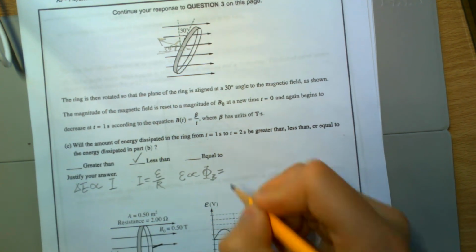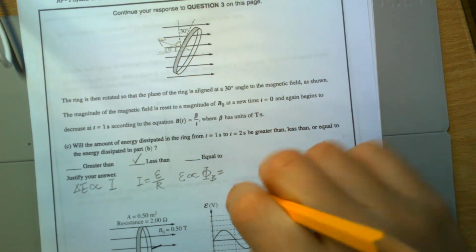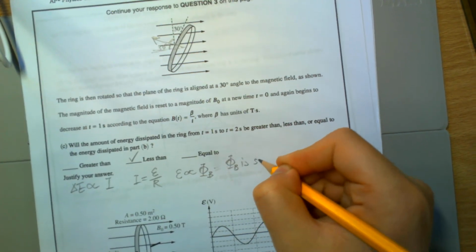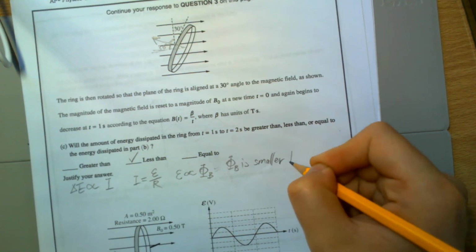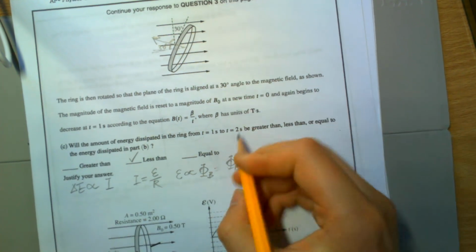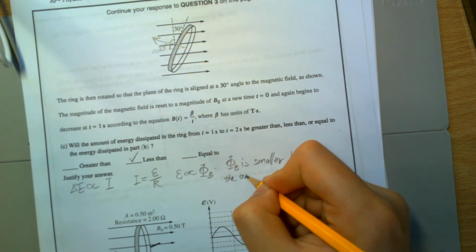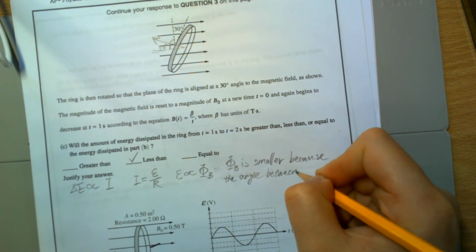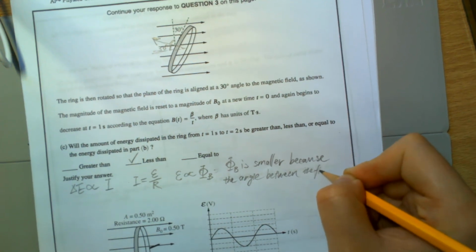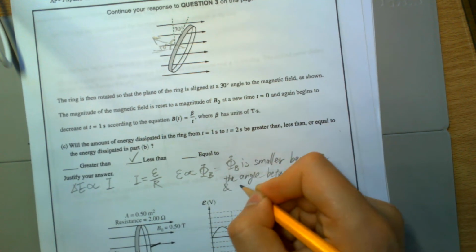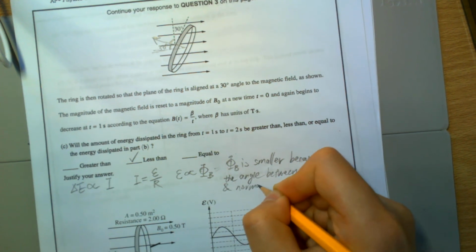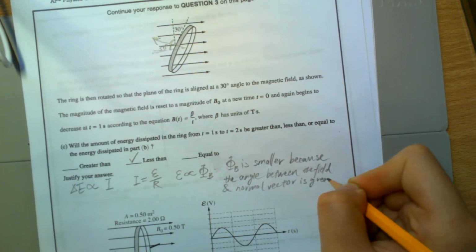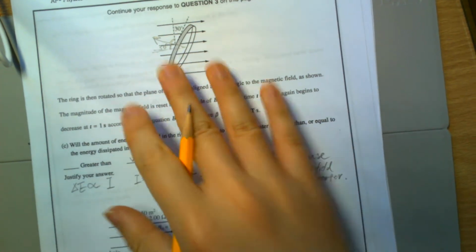In this case, magnetic flux is smaller because the angle between the field and normal vector is greater. Okay?